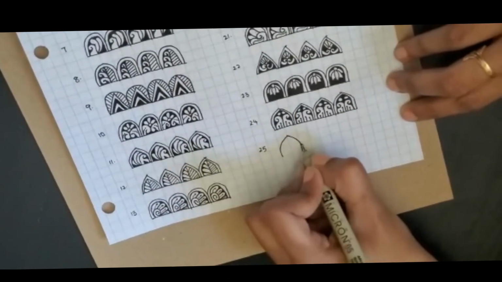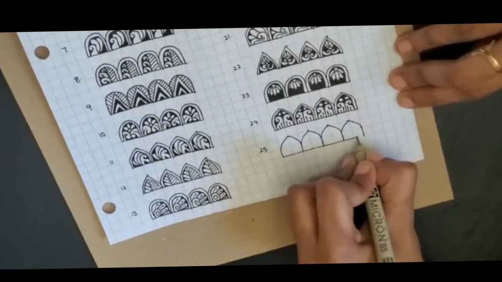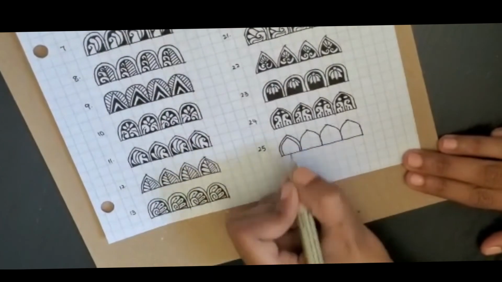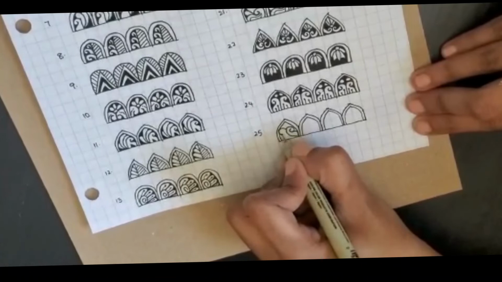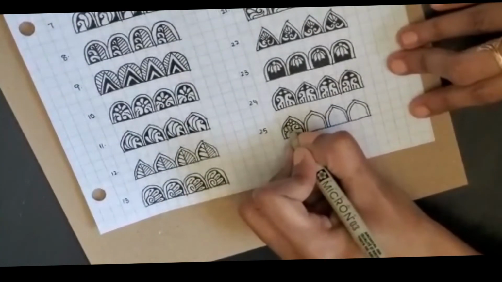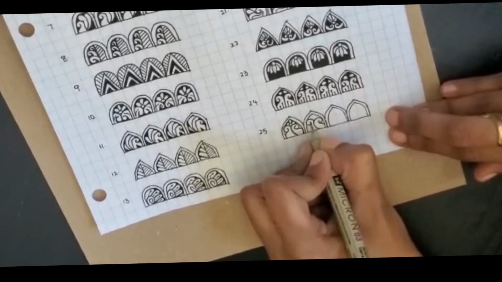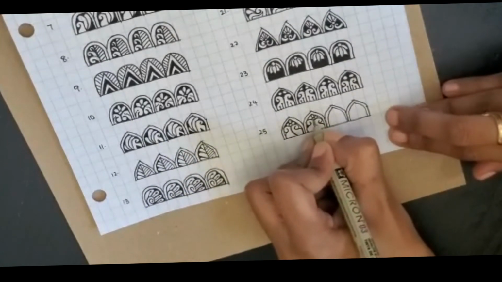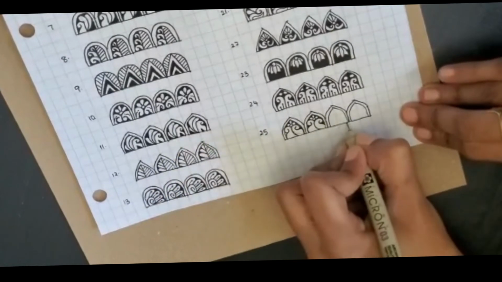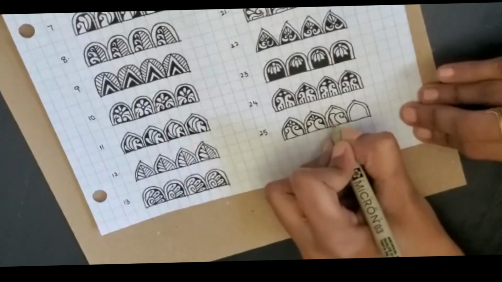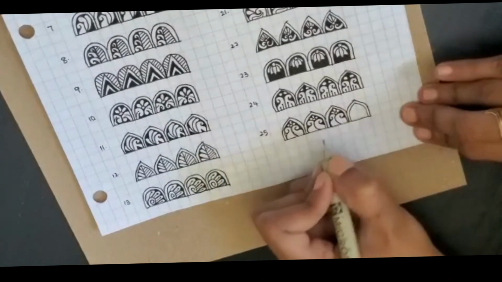For the 25th pattern, draw pointed petals, baseline as well as the inner line. Now draw a spiral to the right side and parsley pattern on the left side as shown. Then add flower petal pattern on the top. Then shade the gap area and also add a dot and a line as shown in the video.